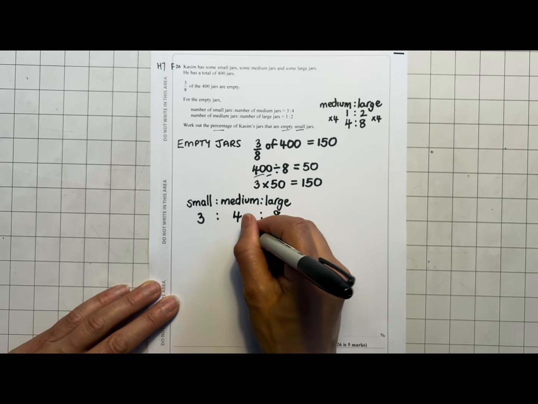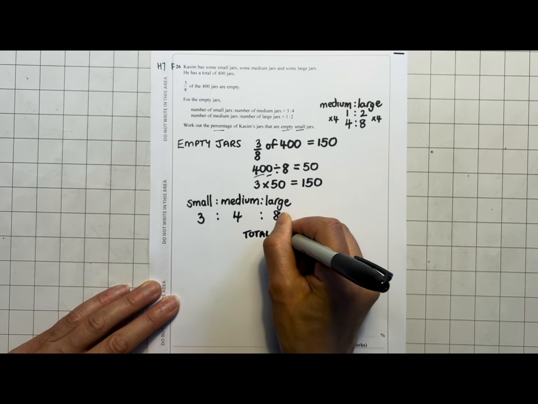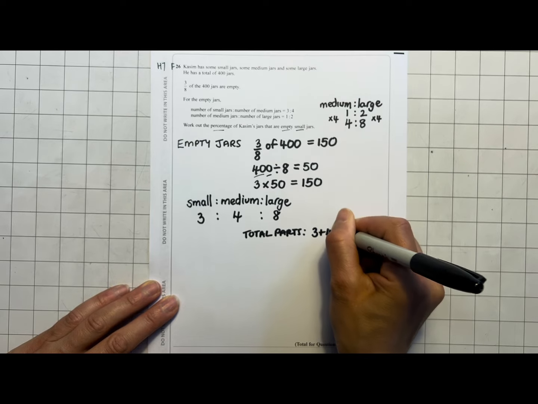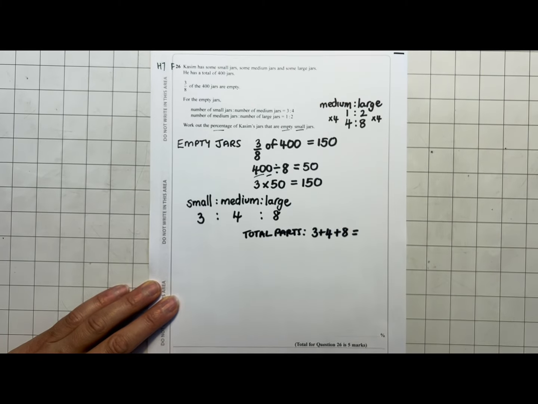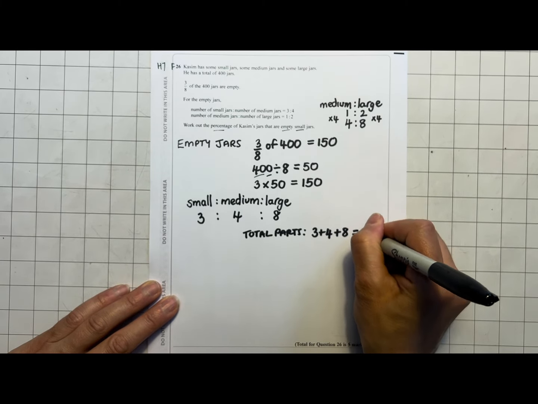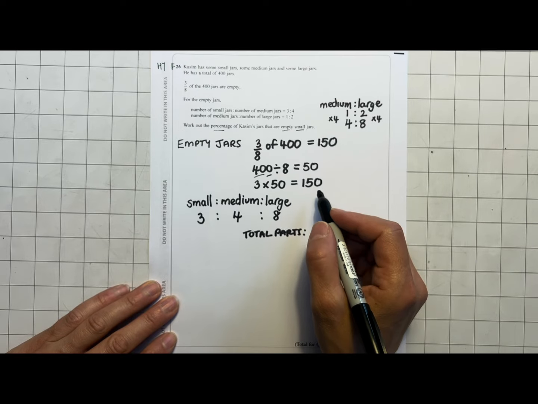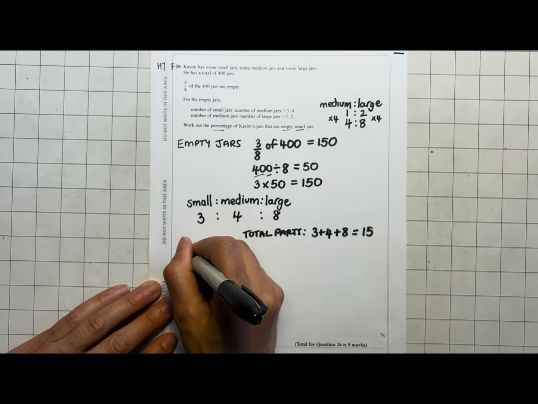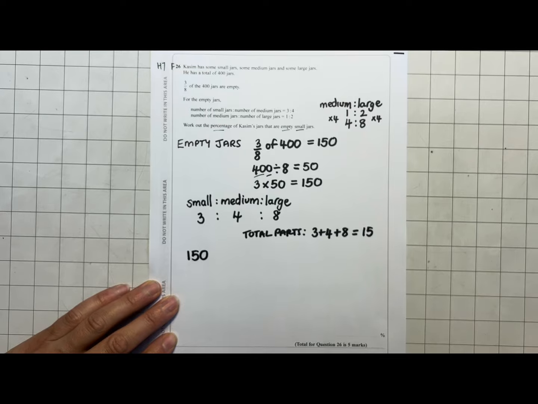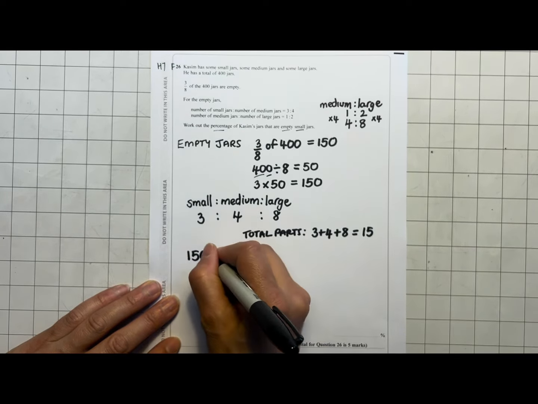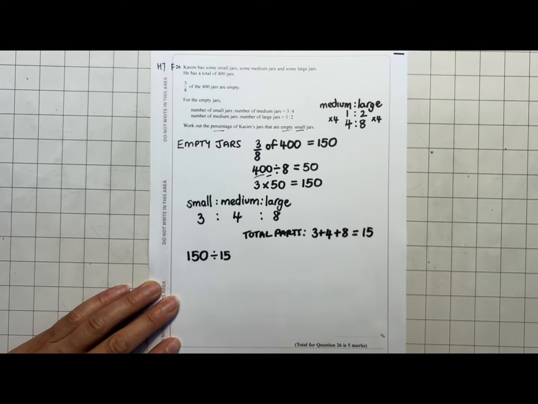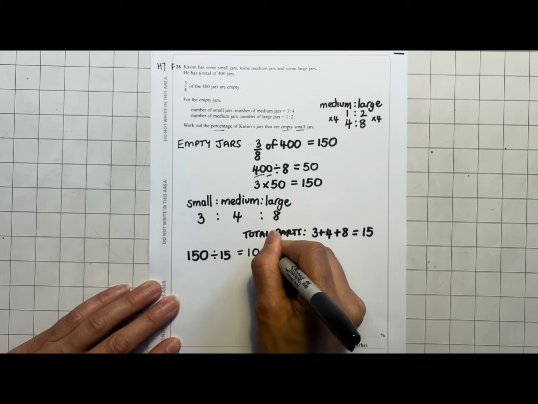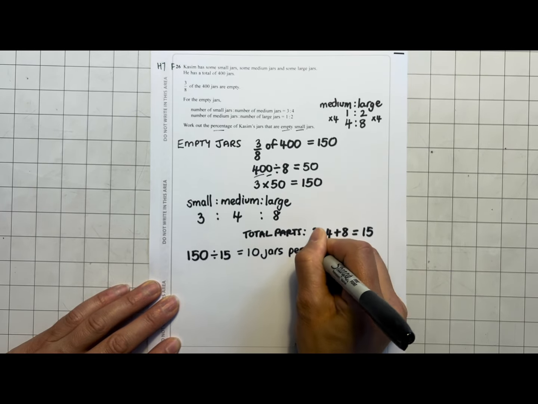We can then see that the total number of parts is 3 add 4 add 8, which is 15. So to find out how many jars are in each part, we use the 150, which is how many empty jars we have, and we divide it by the 15 parts. And this will tell us there are 10 jars per part.